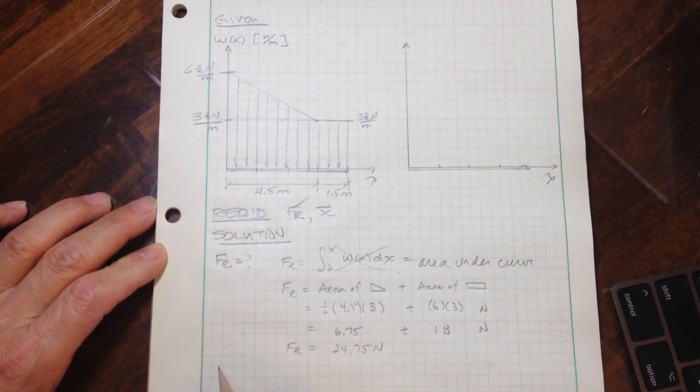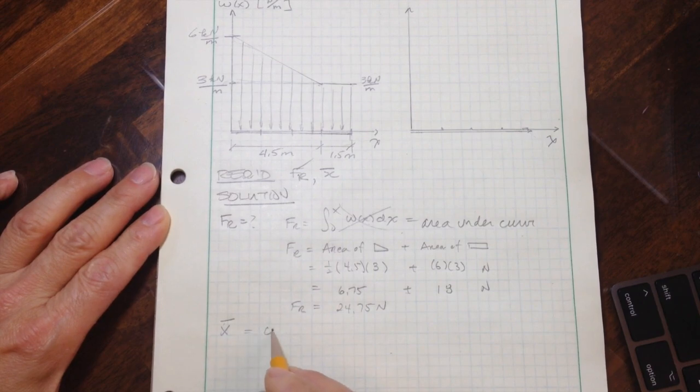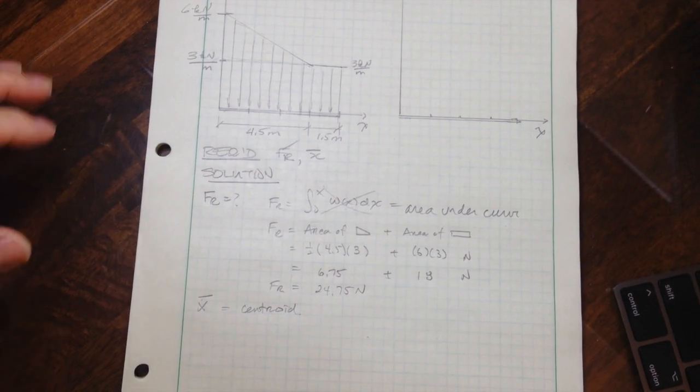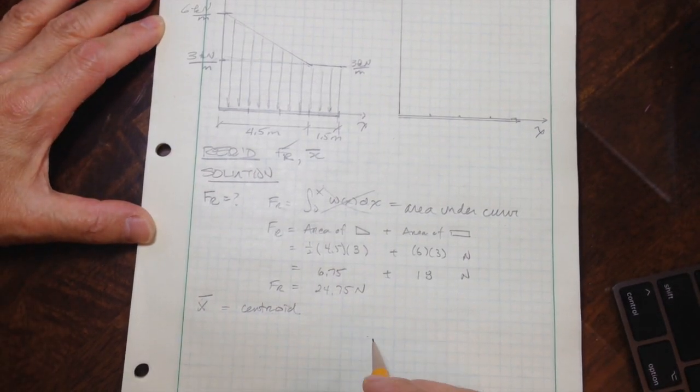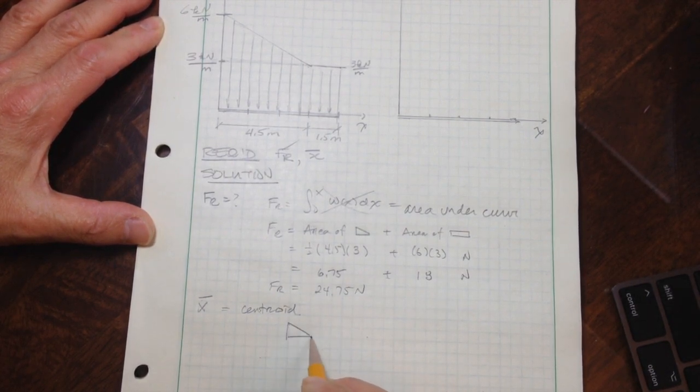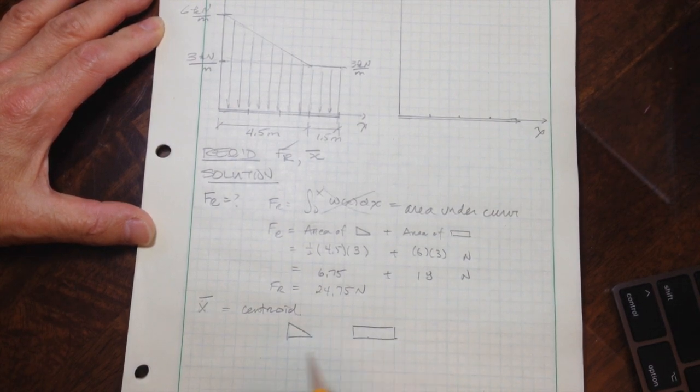Now what we need to do is calculate x bar, which is the centroid. To calculate the centroid, what we're going to do is calculate the centroid of the triangle and calculate the centroid of the rectangle.